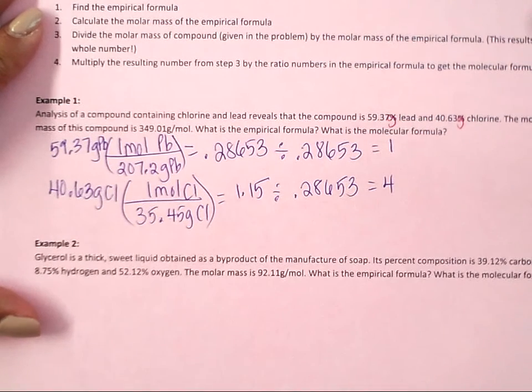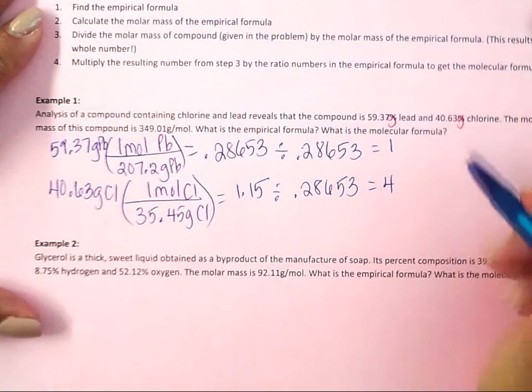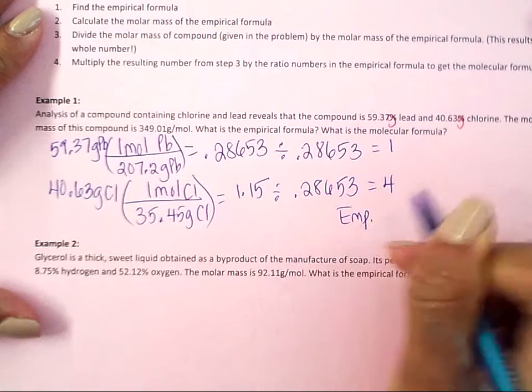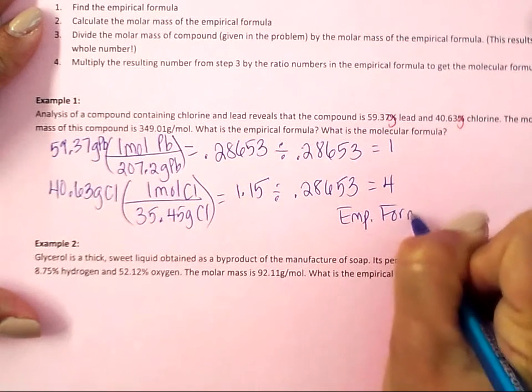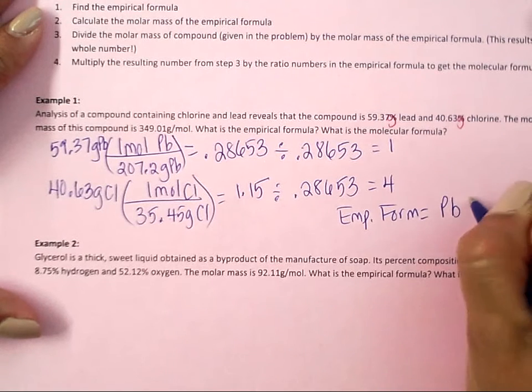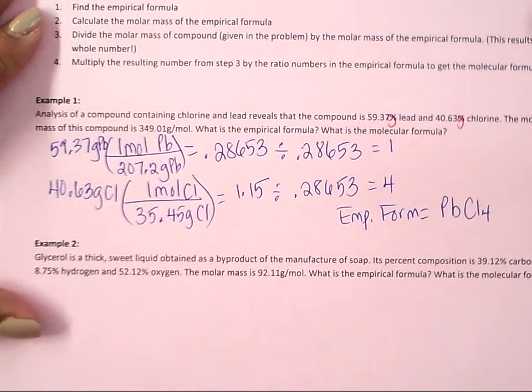What this tells us is that if I had lead and chlorine, the empirical formula, the more simple formula, is going to be lead 1, and of course the 1 is assumed, you don't write it down, chlorine 4. And that is the empirical formula.